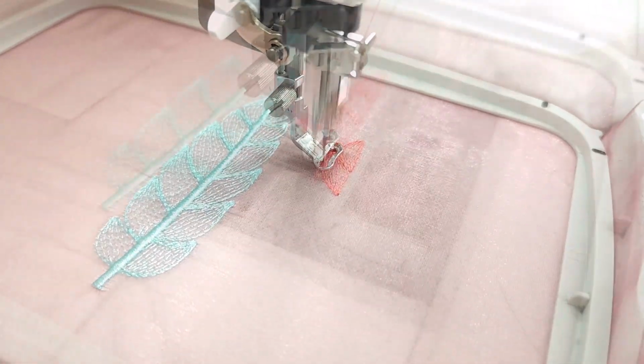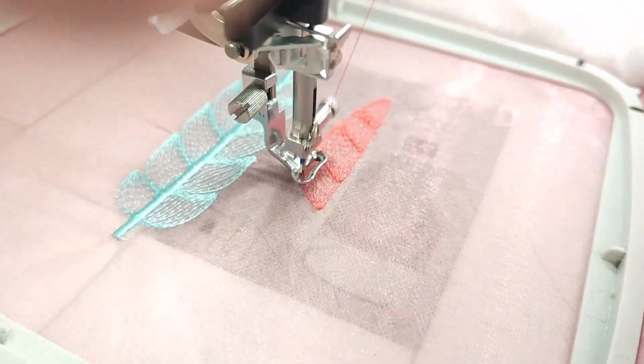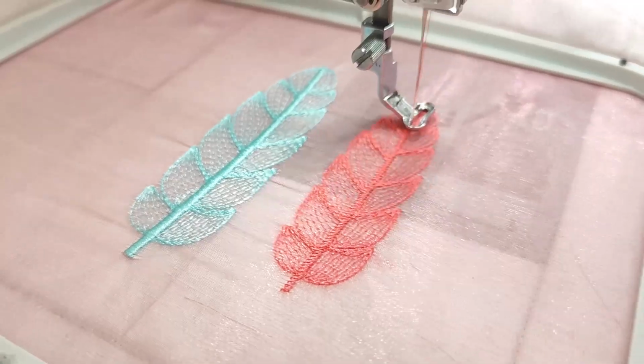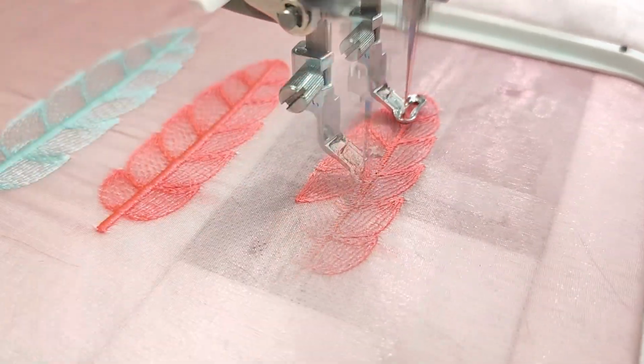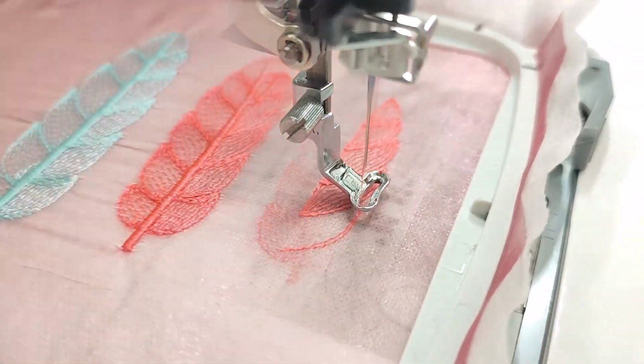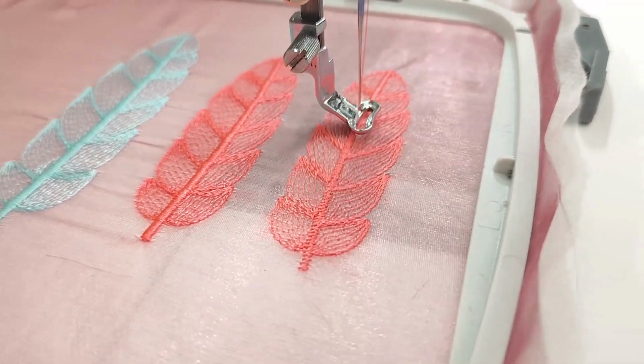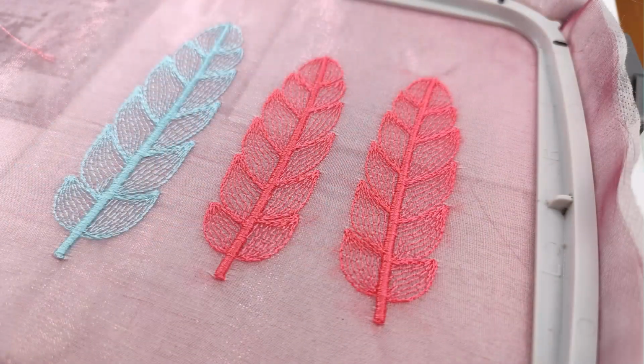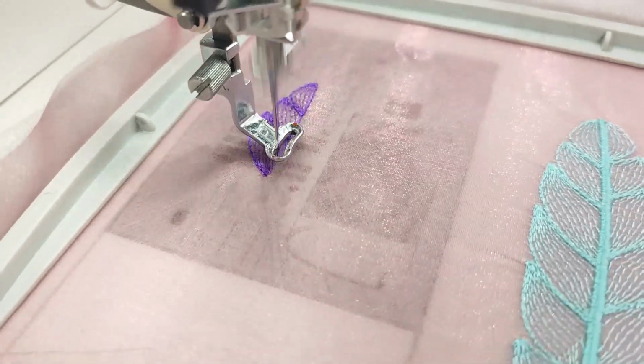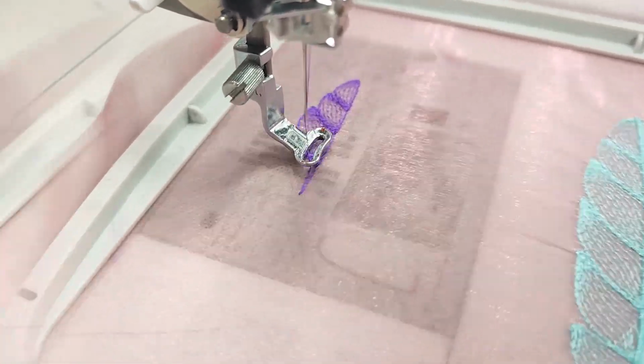Next come the two pink feathers. Last but not least, the smaller purple feathers.